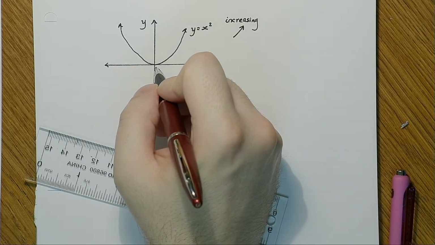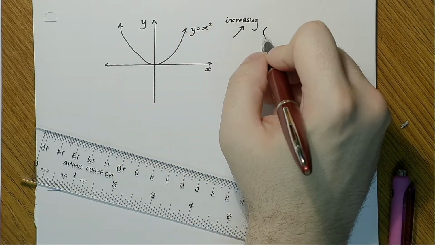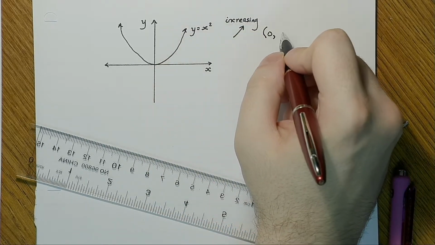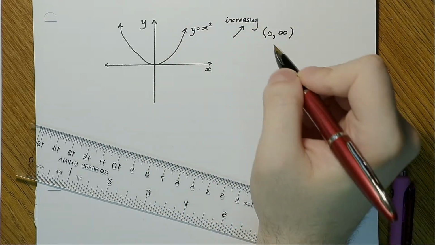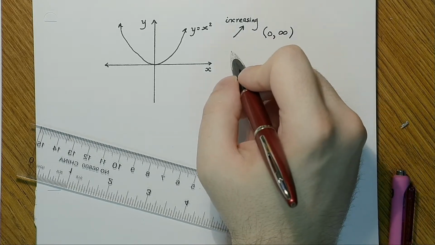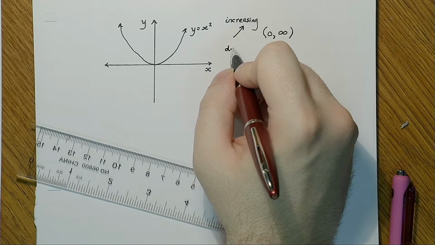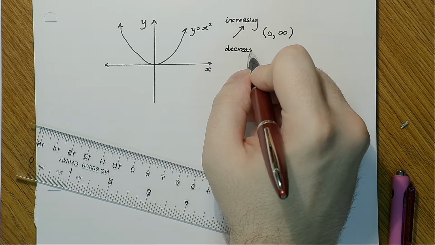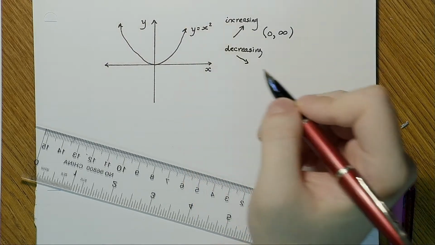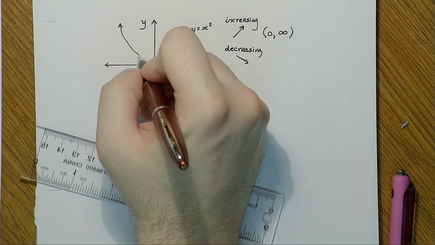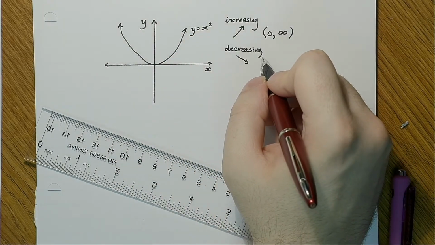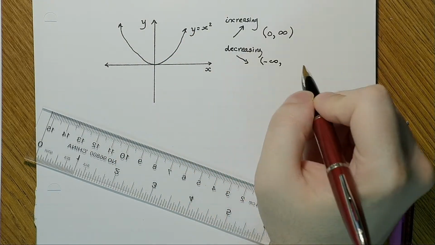So from that point, not including 0, it just keeps growing and growing to infinity. So it's increasing from 0 to infinity on the open interval. And where is it decreasing? Again, it's coming down, the values are decreasing, and that's from minus infinity to 0.